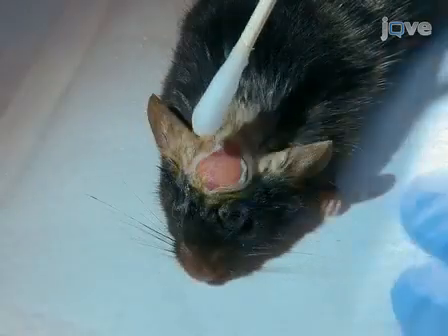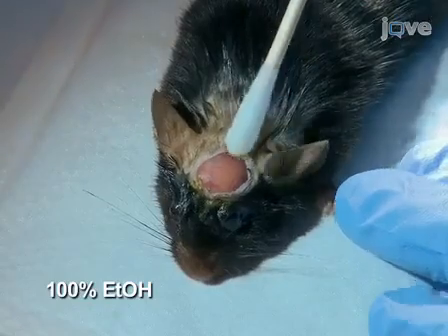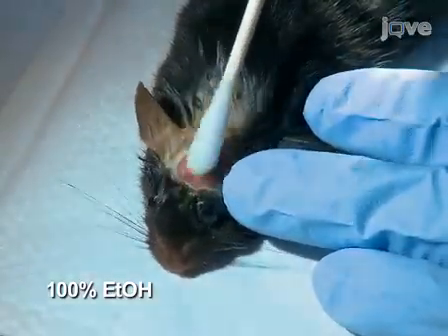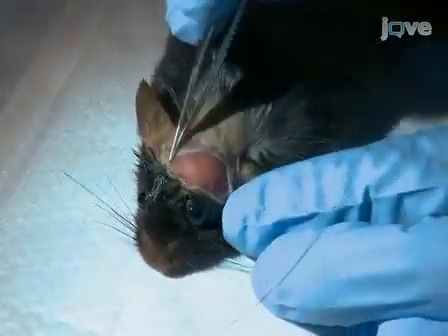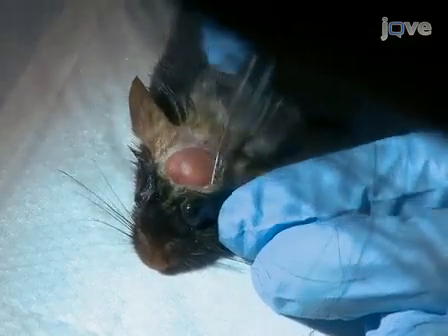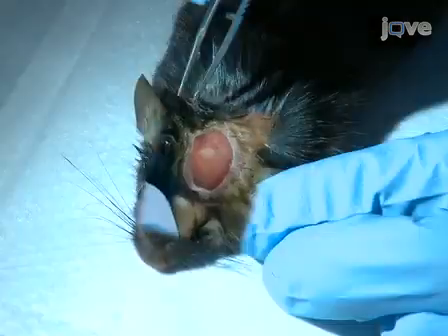Next, apply 100% ethanol with a sterile cotton swab to dry the membranes on top of the skull. Scrape them away using fine tweezers. If the membranes are not removed, the head plate attachment will be unstable.